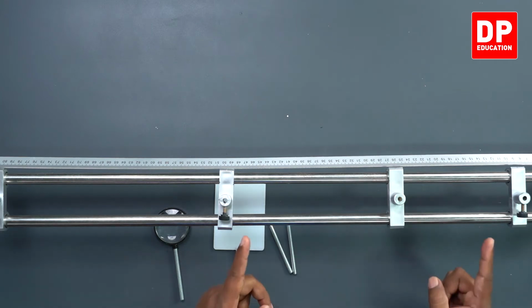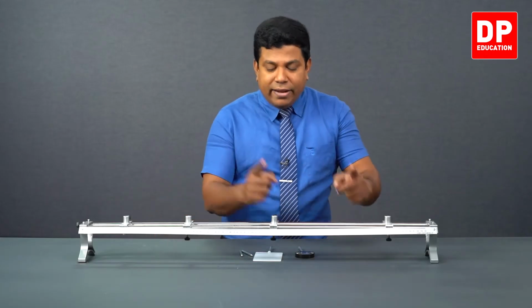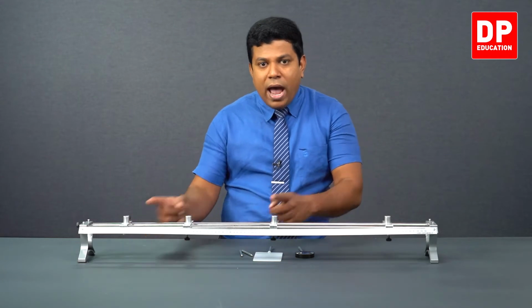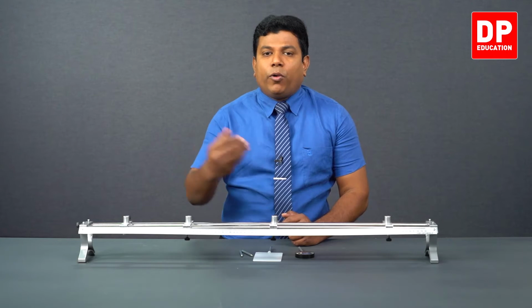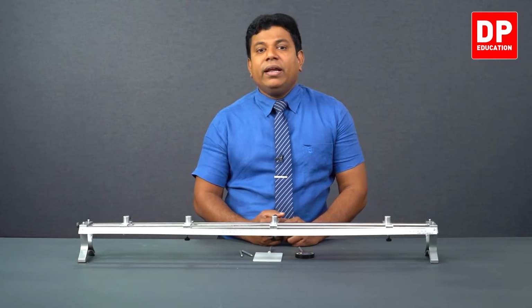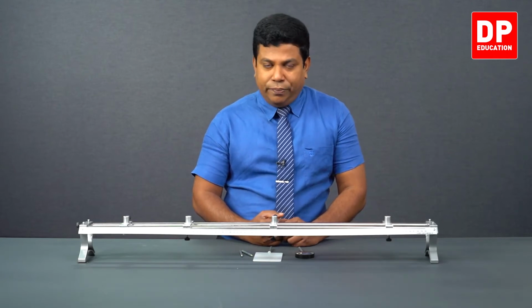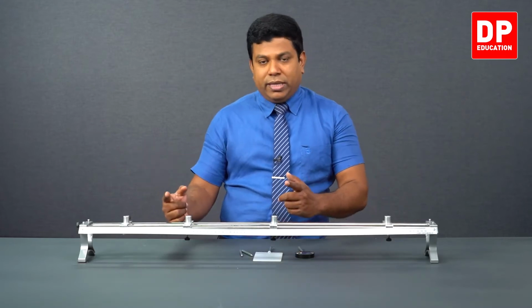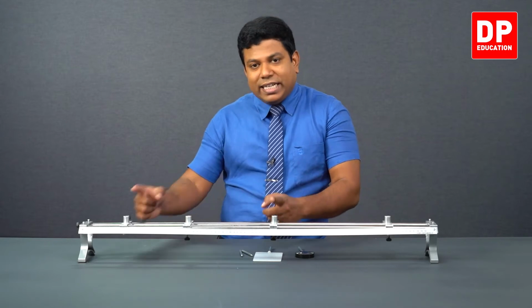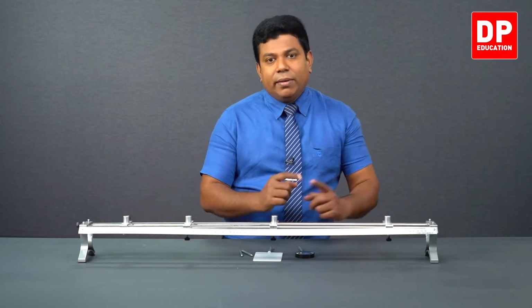Then we can measure the object distance and the image distance. U and V can be measured. So you know 1 over U, 1 over V, 1 over F, we know the relationship. Then we can find the focal distance. So I'm going to measure different U's, that means the different object distances, and accordingly we will find the image distance.